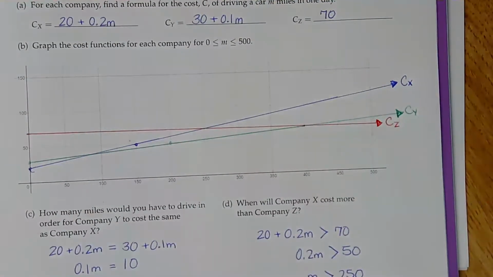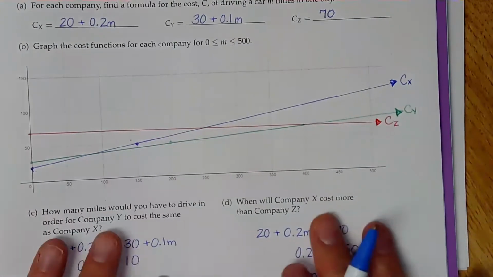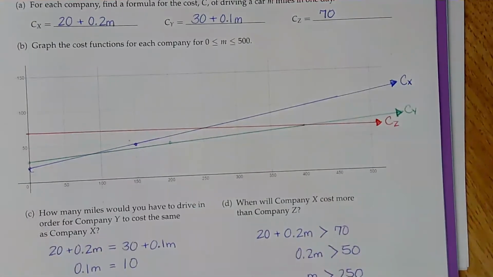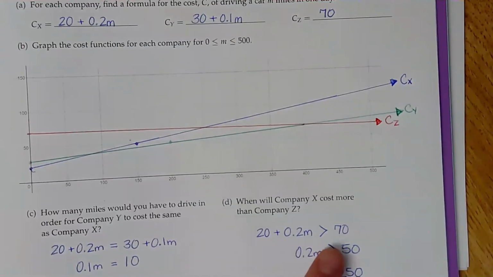All right, so I hope that gives you a little bit of insight into setting up the formulas, what that picture graph-wise looks like, and a little bit about solving some things related to that word problem. When you come back to the next video, we're going to work more with some inequalities.